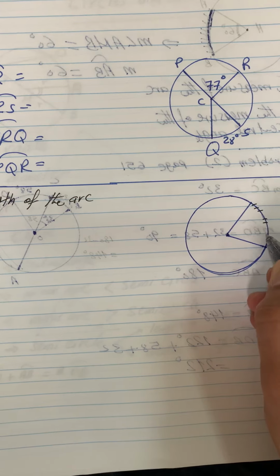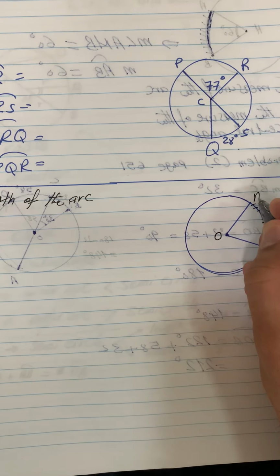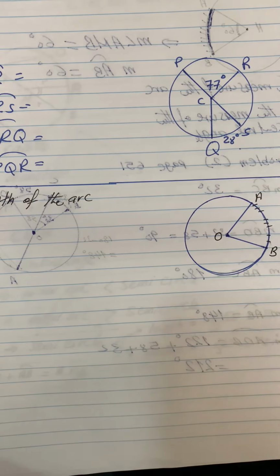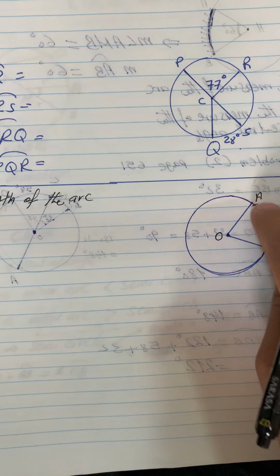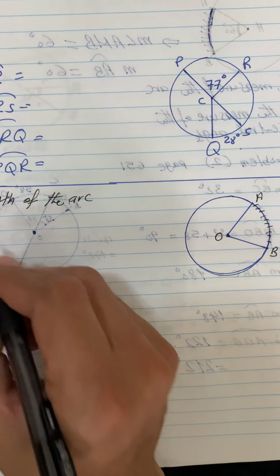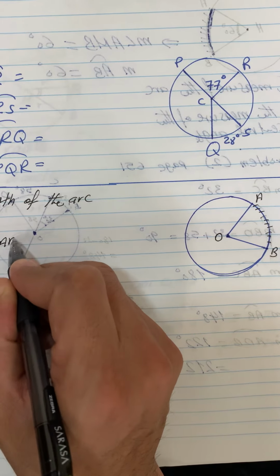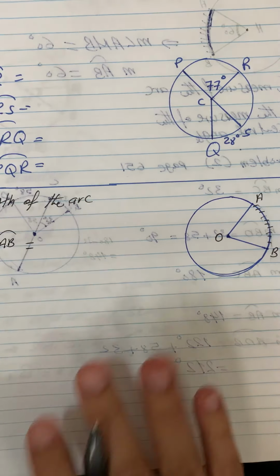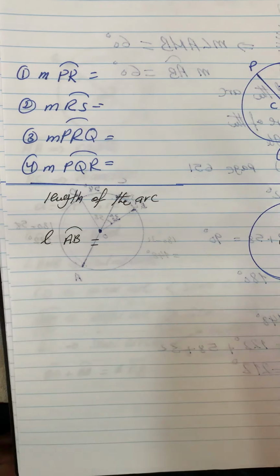This arc, if the center is O, and this is A, this is B, and I want to get the length of arc AB. Length of arc AB. L of arc AB equals length of arc. L means length. L means length of arc AB.